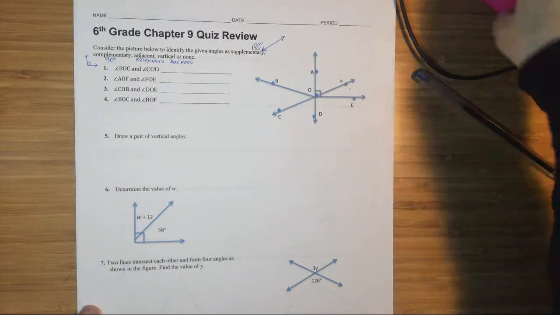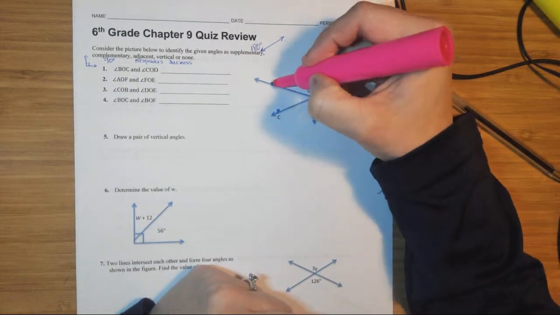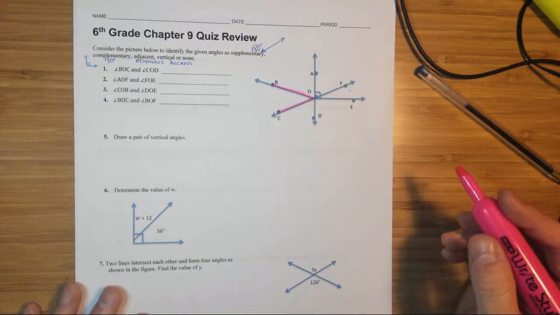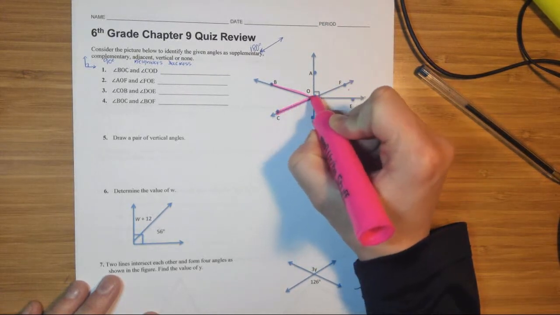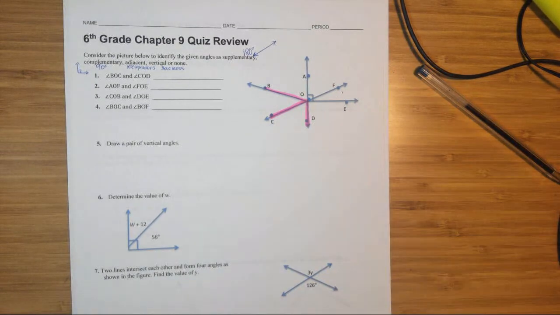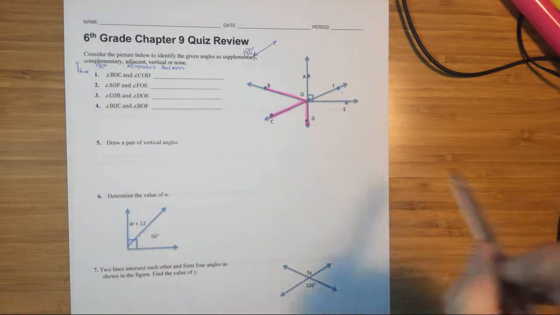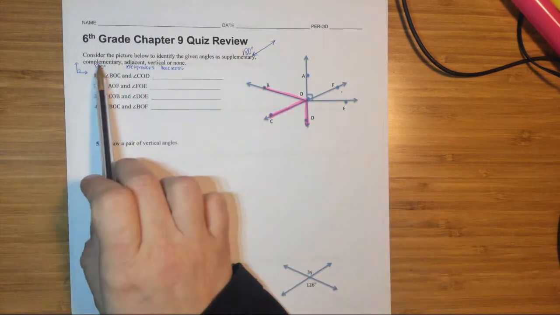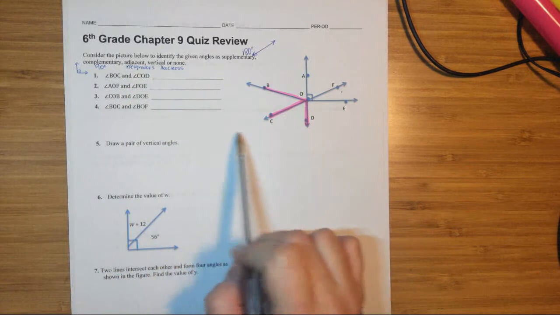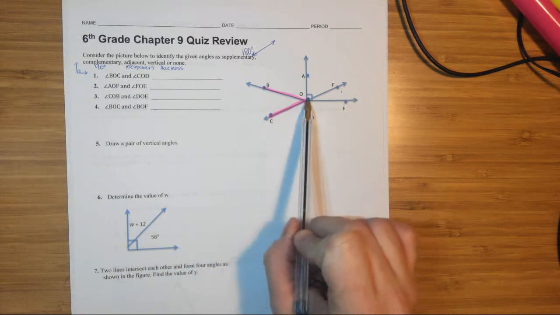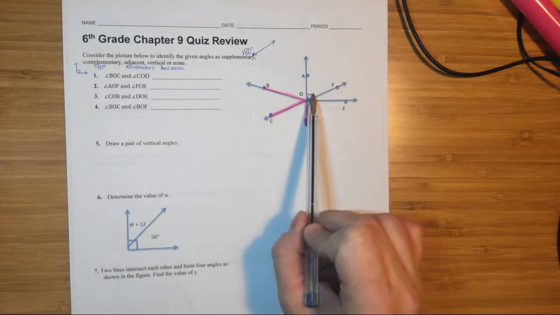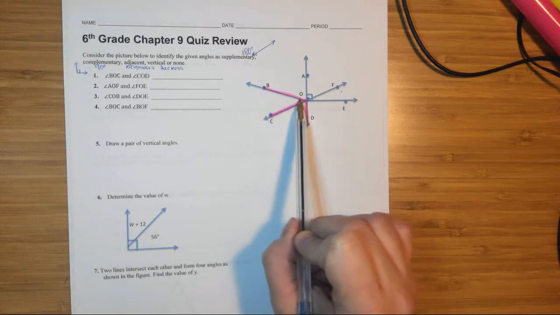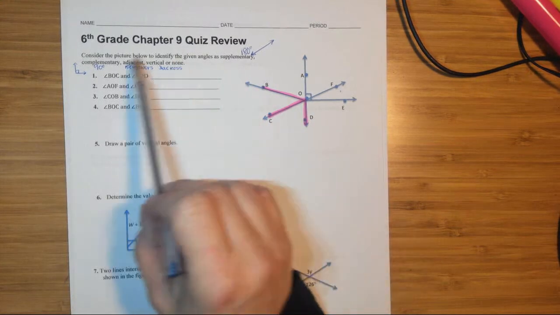So we have angle BOC. If I were to outline this, I go B to O to C. So there's the angle I'm talking about right here. And angle COD, so C to O to D. When I put those two angles together, I need to ask myself, does it make a straight line? No, those don't make a straight line. So it's not supplementary. Does it make a complementary or 90-degree angle? Nope. There would be a little right angle square there like there is right here, plus this is not 90 degrees. It doesn't make a perfect corner. So it's not supplementary or complementary.